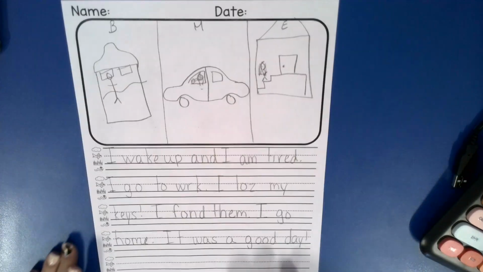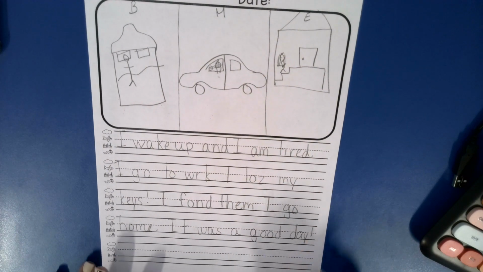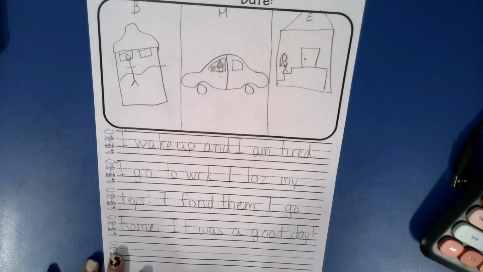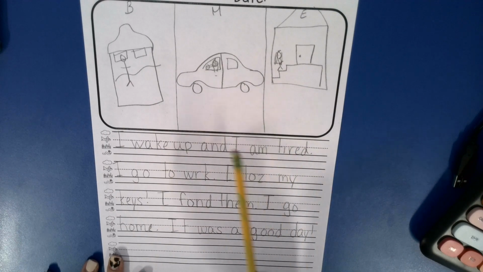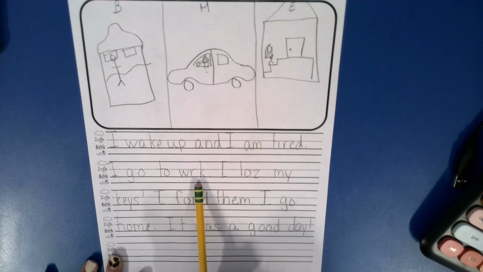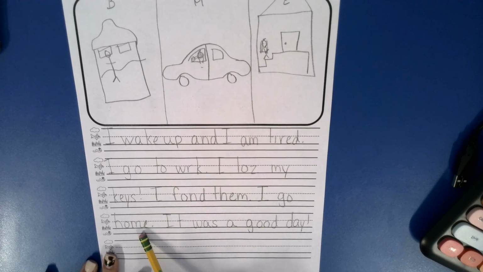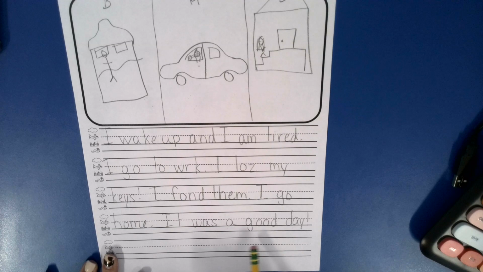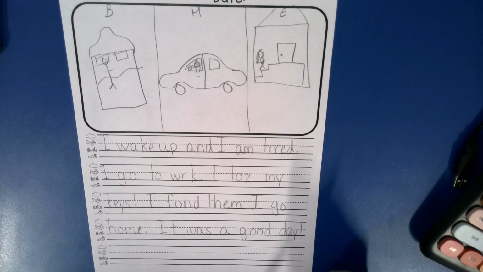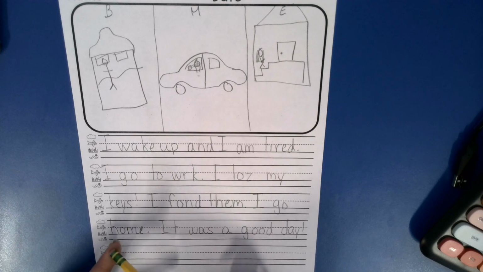All right. Did my story have everything I need it to? Yeah. I have beginning, middle, and end in my pictures and my words. So I wake up and I'm tired. I go to work. I lose my keys. I find them. I go home. It was a good day. Did it have a problem? Did it have a solution?